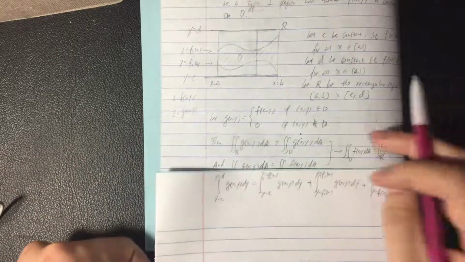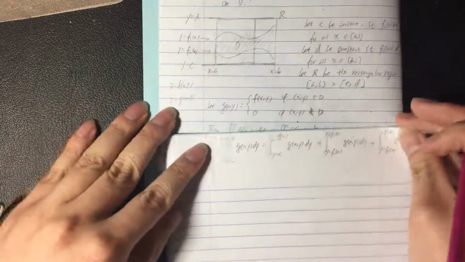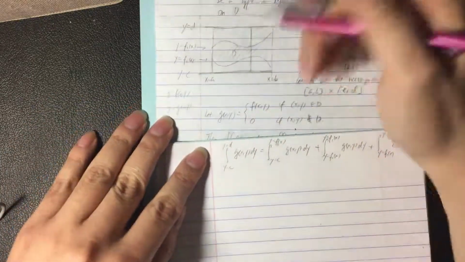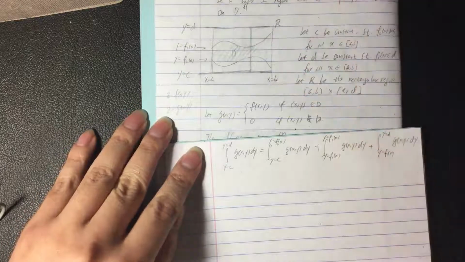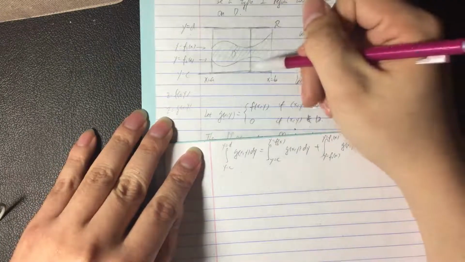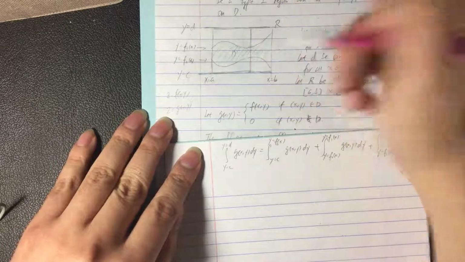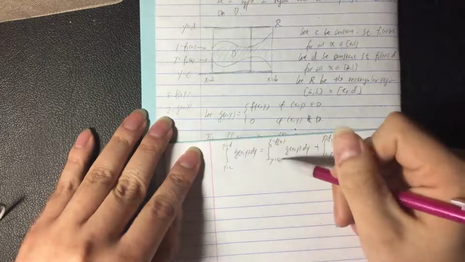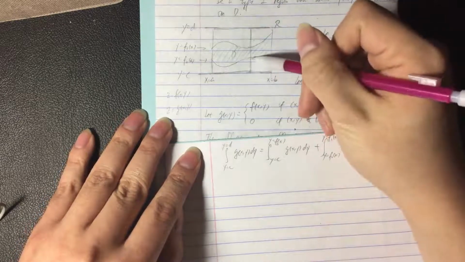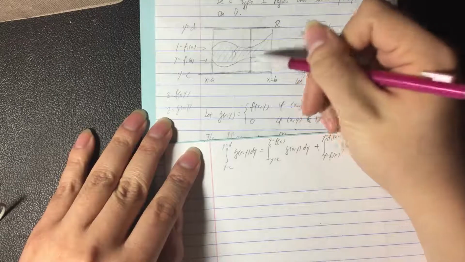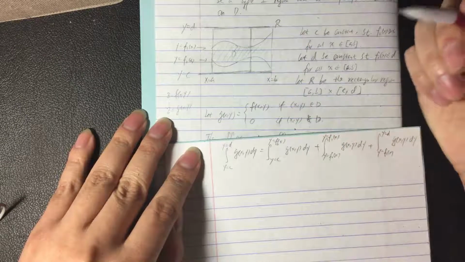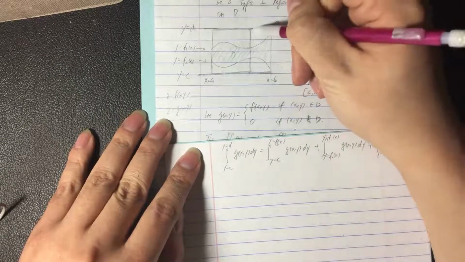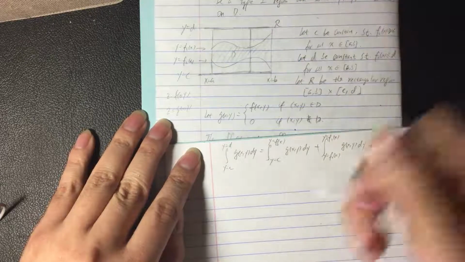Now, we know that g of x,y is 0 outside region D. g of x,y is 0 here and here. So for y between c and f2 of x, g of x,y is 0. For y between f1 of x and d, g of x,y is also 0.